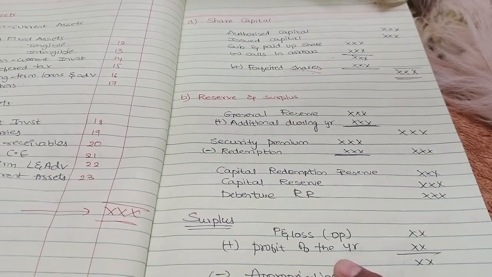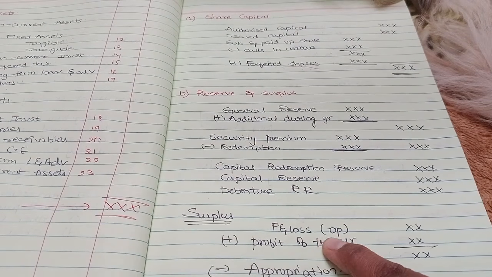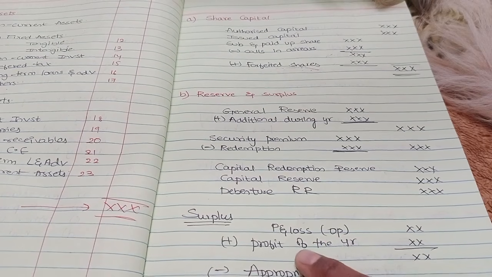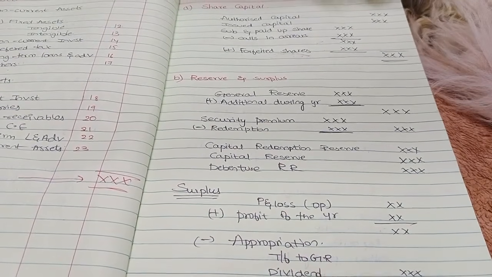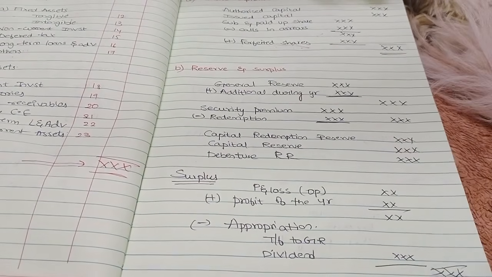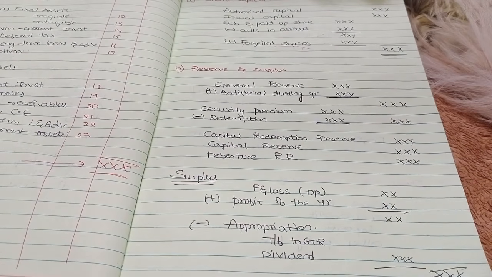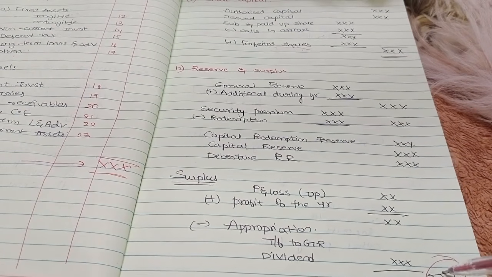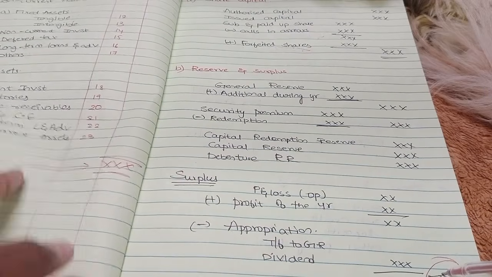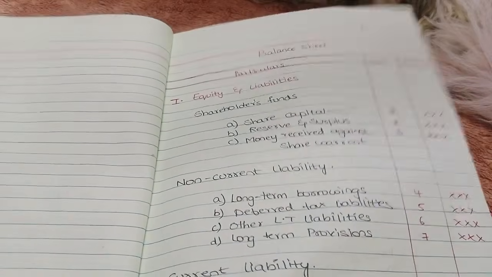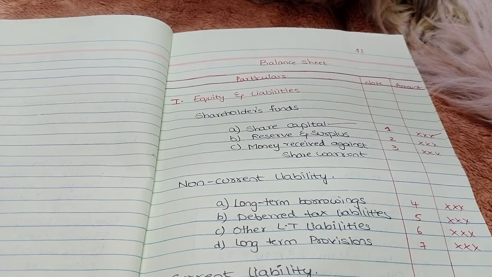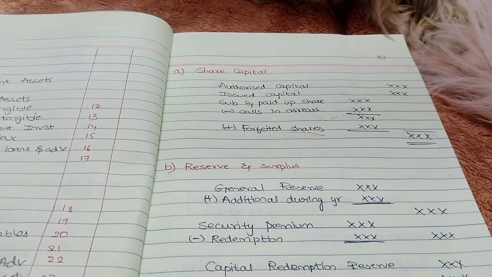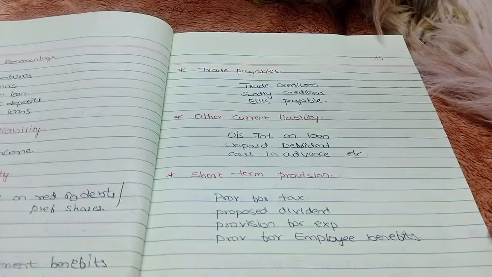If they have any surplus, the profit and loss account opening balance, you will have in the liability side. Sometimes we should add profit of the year, or else minus appropriation or transfer to general reserve. Like this type of formula you will have. After finding all this, you will get the final amount. This amount you should add in the pro forma. Where will you add it in the pro forma? Here you will add it here. Okay. Next, after reserves and surplus, what are we having?